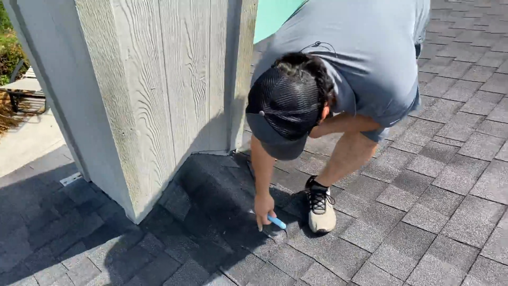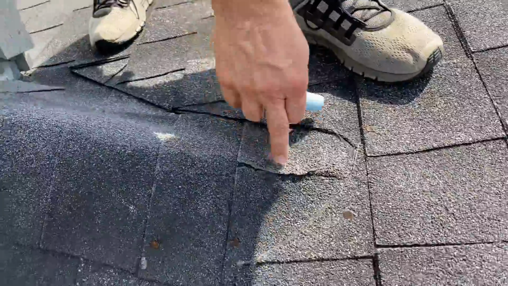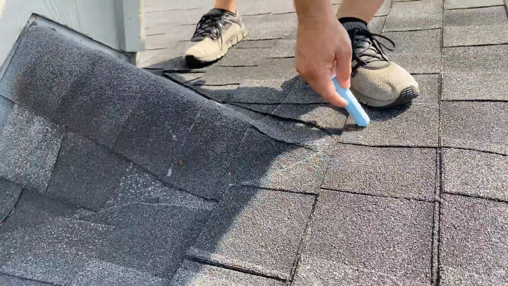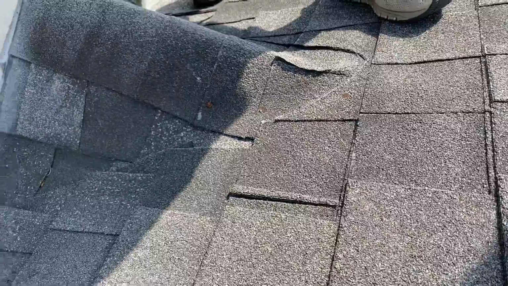So you kind of can see how this is falling apart. This is going to need to be addressed. It needs to be sealed up. All these nails are exposed. This is eventually going to cause a leak if it's not already leaking.